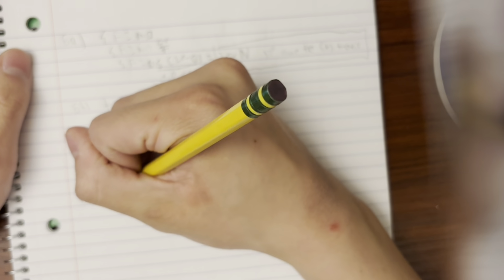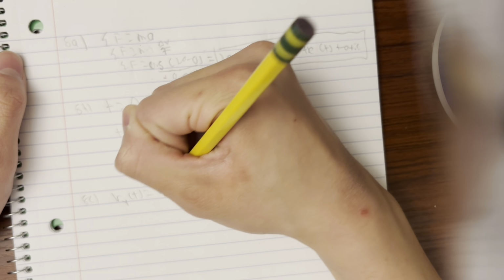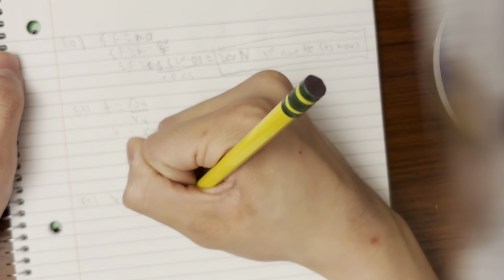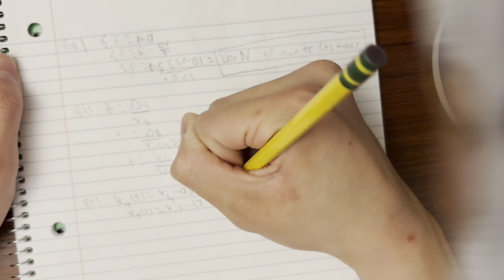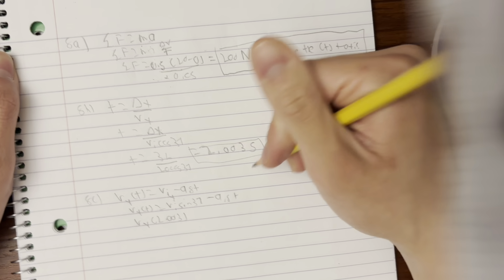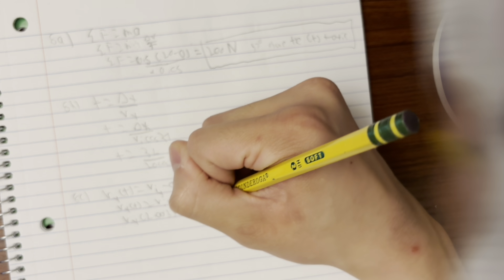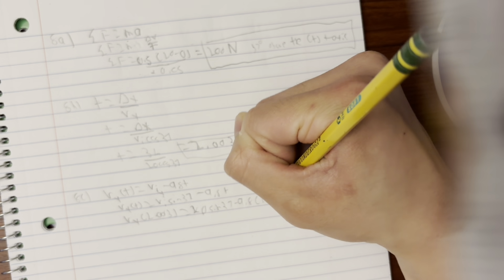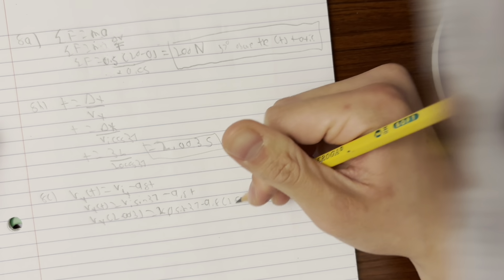For the next one, we have to find the velocity at that point. First, Vy of t, I'm going to write it as the initial velocity minus 9.8 t. This is Vy: Vi sine 37 minus 9.8 t. We plug in 2.003, the time it takes to reach it, so it should be 20 sine 37 minus 9.8 times 2.003. In this case, it will be negative 7.5 meters per second.